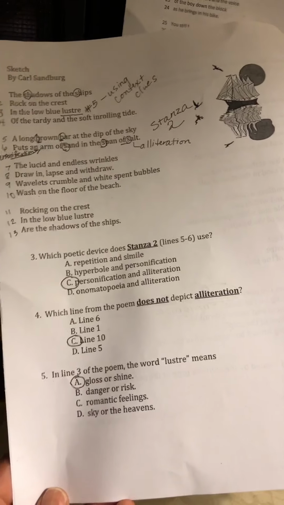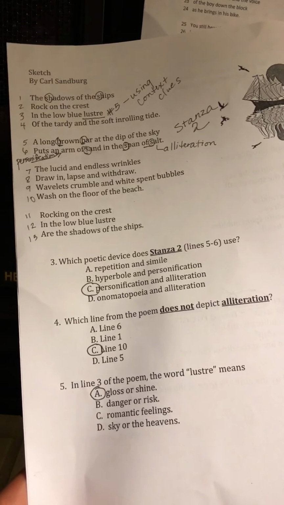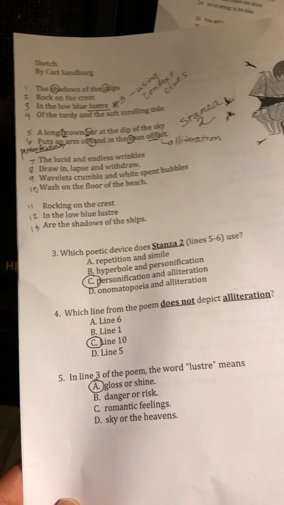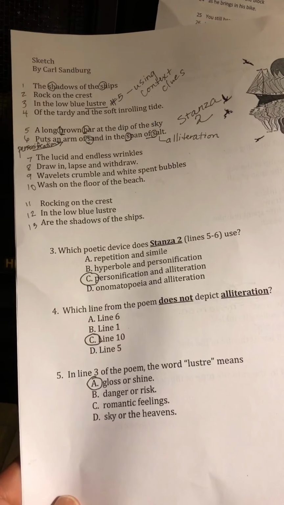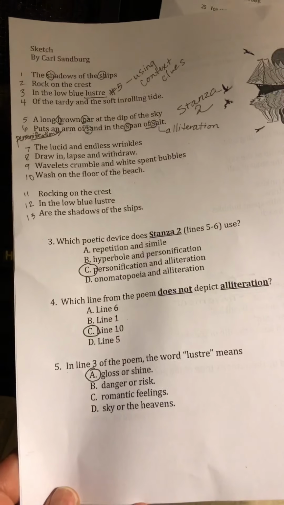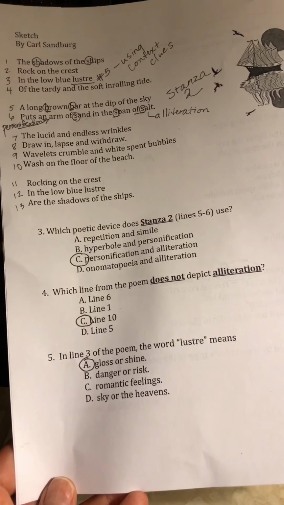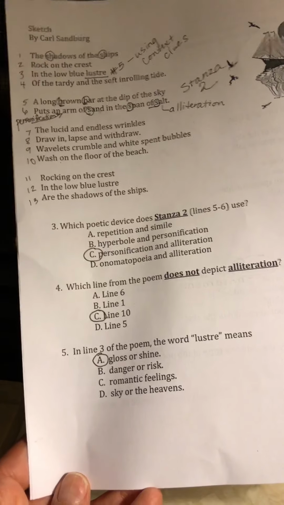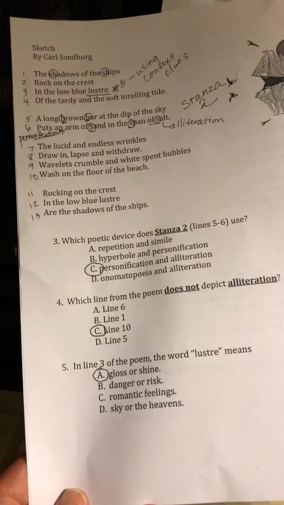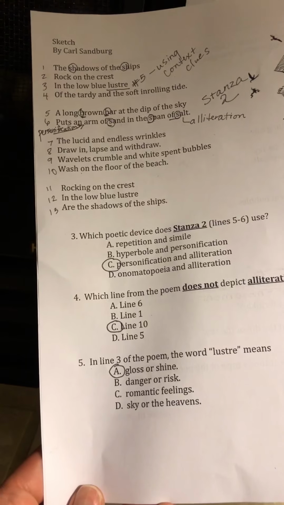Number 5, I thought was pretty tricky. If you're not sure what luster was referring to, you have to use context clues. Going to line 3, in the low blue luster, that is really talking about the water. When you have the shadows of the ships and they rock on the crest, you've got the blue luster of that water and the tide rolling. So we're talking here about the gloss or the shine. There is no other real hint at it being dangerous or risky in that line. The romance is not there.